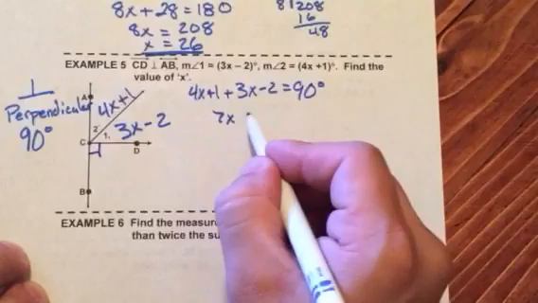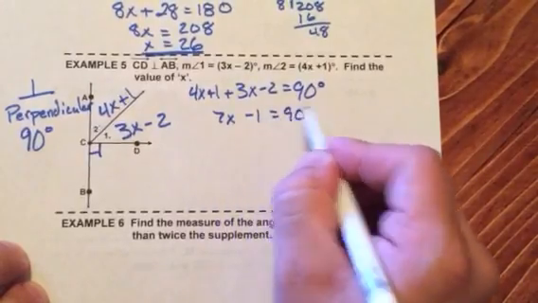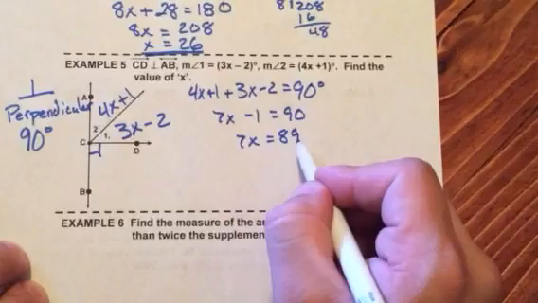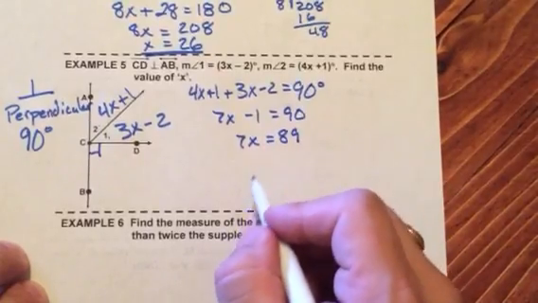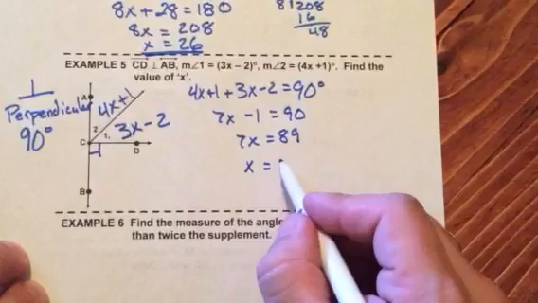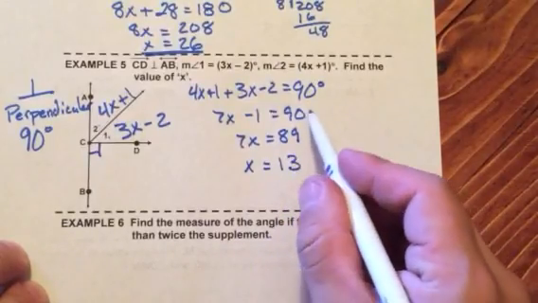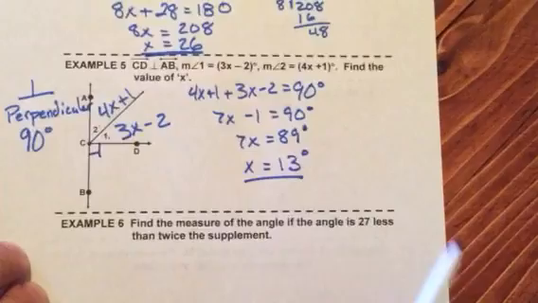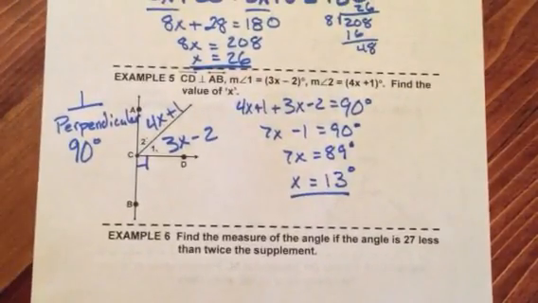So 7x minus 1 equals 90 degrees, or 7x equals 91 degrees, which ends up working out. X would be 13. So x is 13. Let's go back and read our question. Is that what they asked us for? Find the value of x. Yes, it is. We are finished with our problem right there.